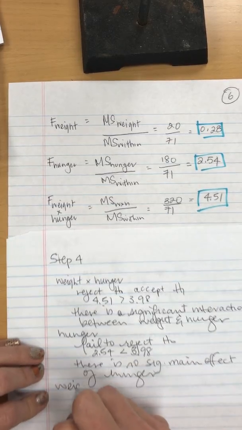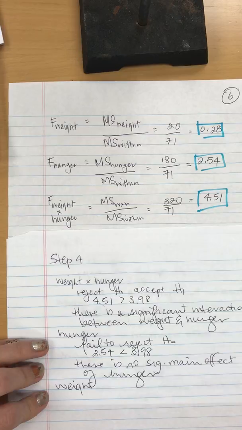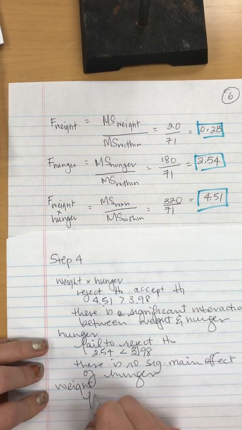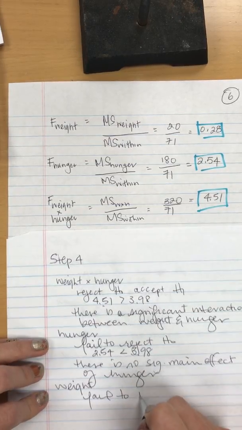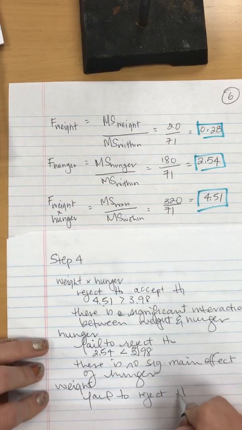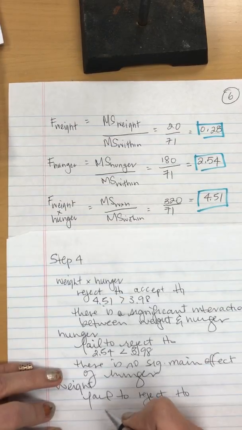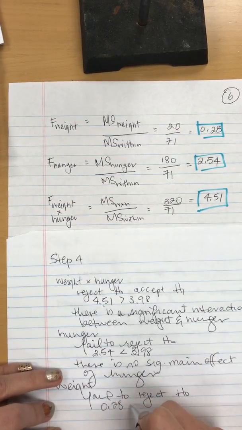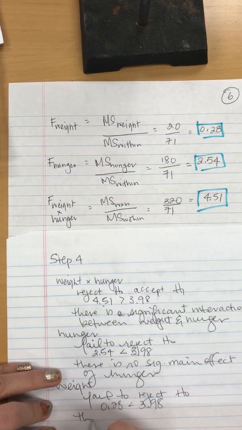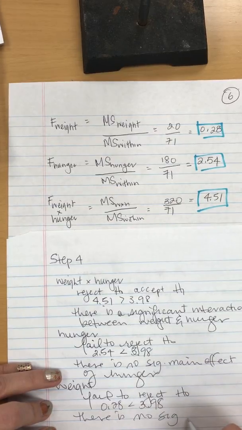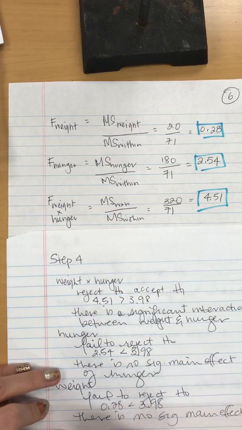And weight: we fail to reject the null, and the reasoning is 0.28 is less than 3.98. There is no significant main effect of weight.